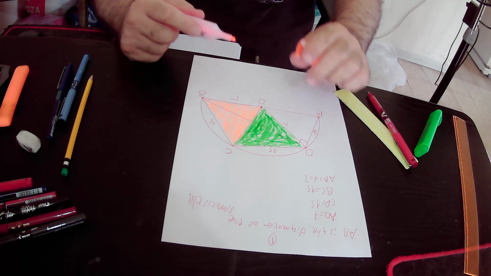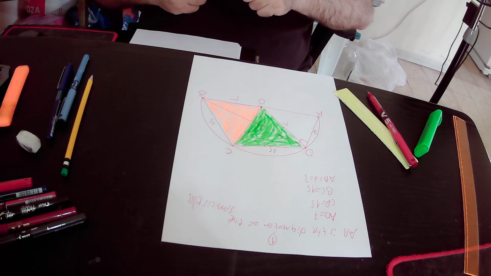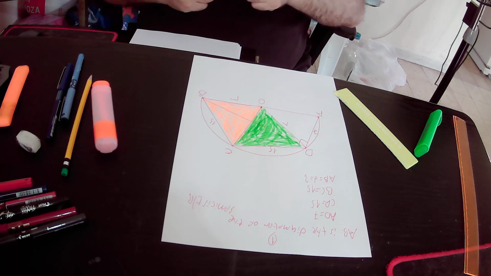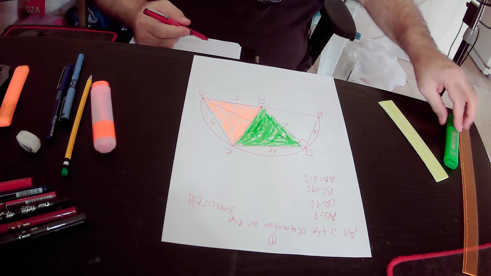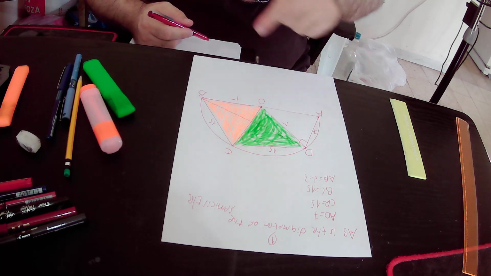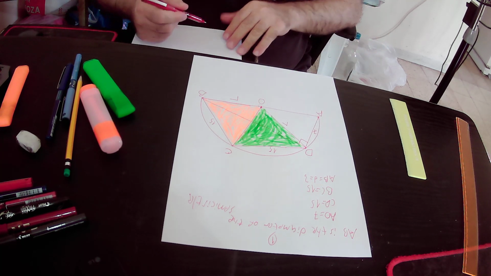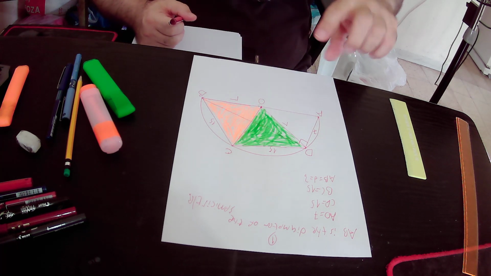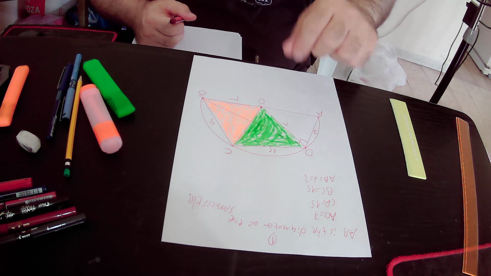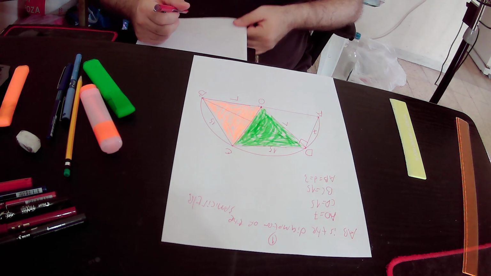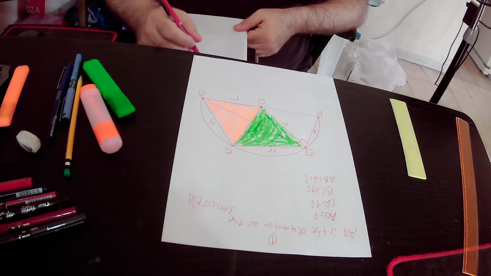So we focus on the orange triangle and on the green triangle. Actually, side DC of the green triangle equals side CB of the orange triangle. Both those sides are equal to 15 units in their size.